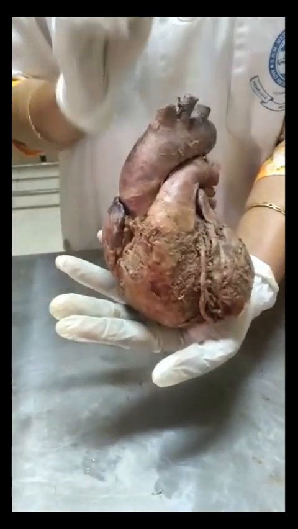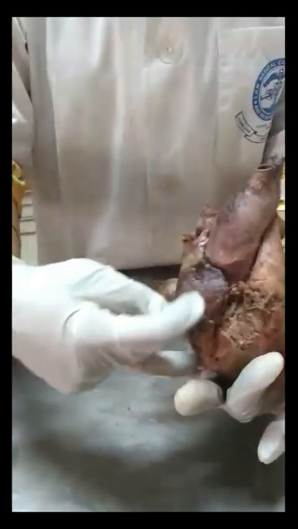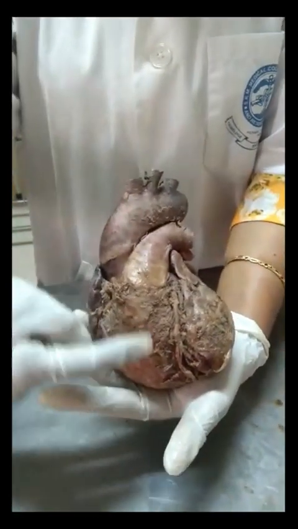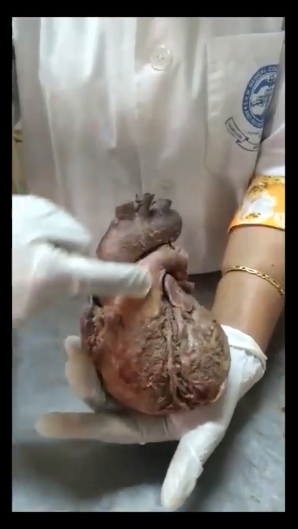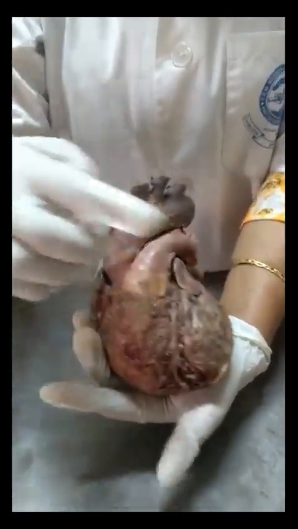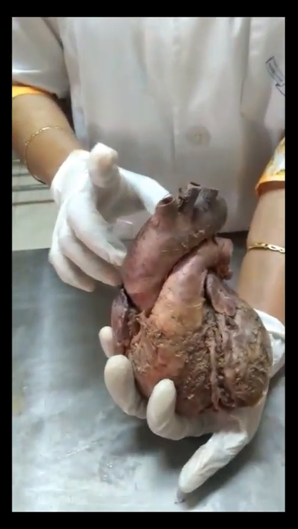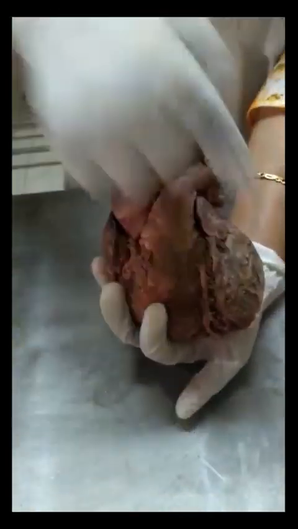Once you hold the heart in anatomical position, it's easy to identify the chambers of the heart. So this is the right auricle with the right atrium. This is the right ventricle and its outflow tract. You can see it's a pulmonary trunk. This is the left ventricle which forms the apex of the heart. So once you have seen the apex of the heart, exactly diagonally opposite to the apex, you should be able to see the base, or the posterior surface.